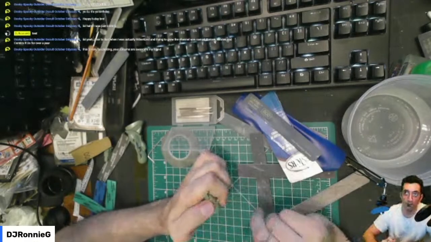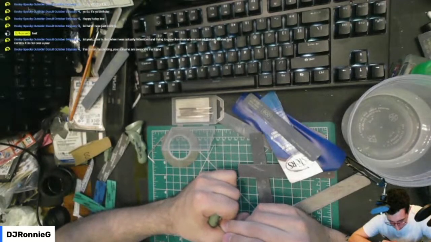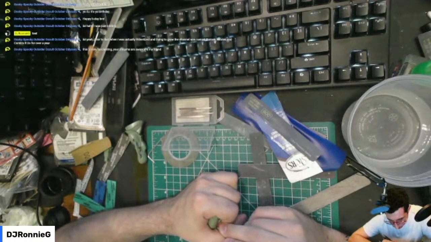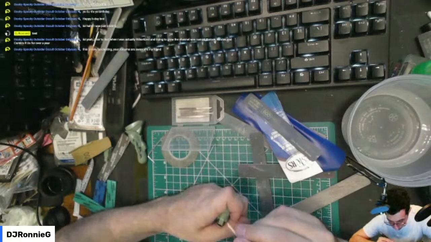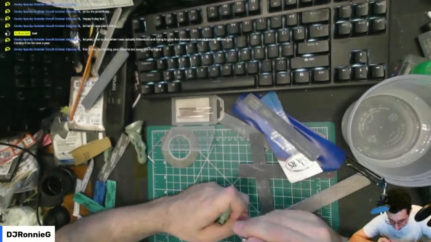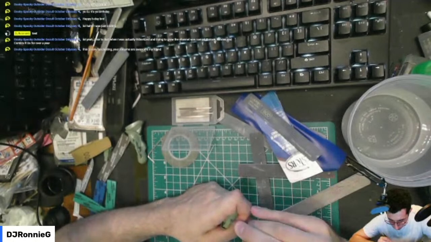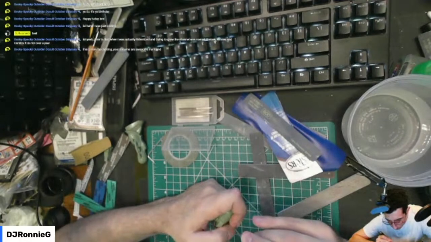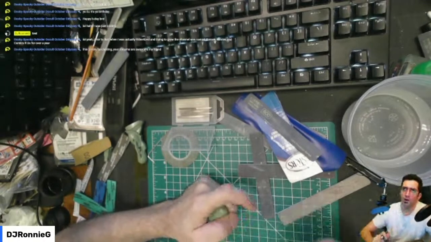Okay, that was good. The tape saved me from scratching it. I think I'll have to do.